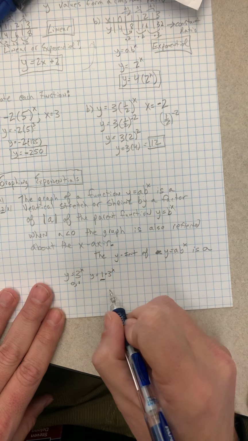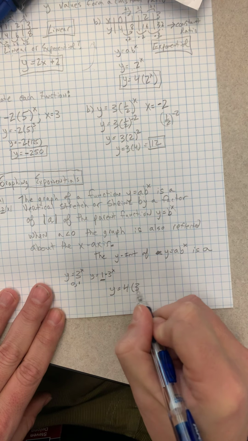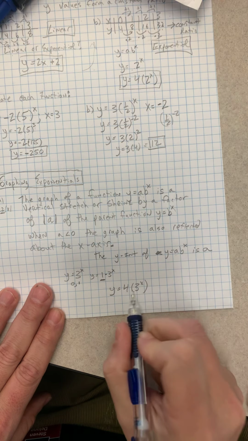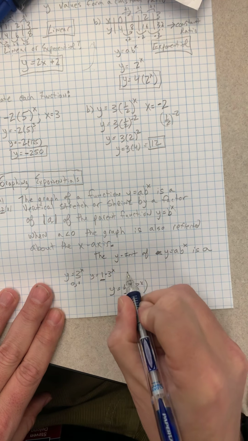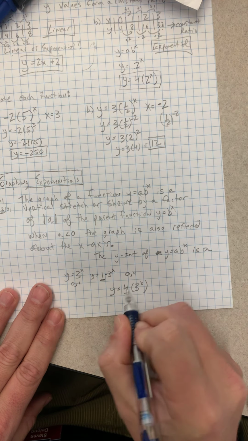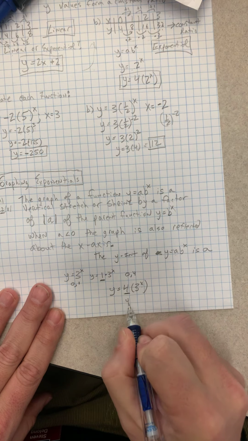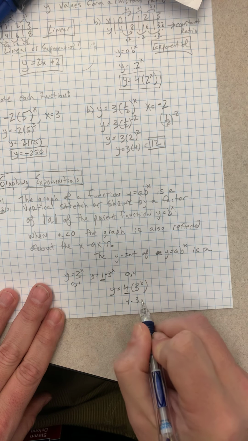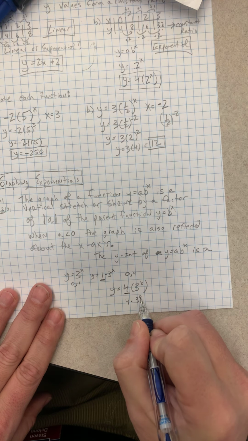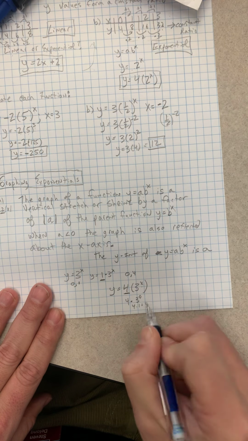If I had something like this, y is equal to 4 times 3 to the x, your y-intercept is going to be at 0, 4. It's going to be at 0 and then this number. And I want you to see why though, because if this is 0 here, this is 4 times 3 to the 0. Anything to the 0 is 1, so it's 4 times 1, which is going to give me 4.